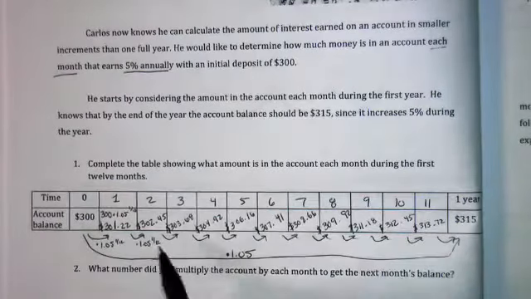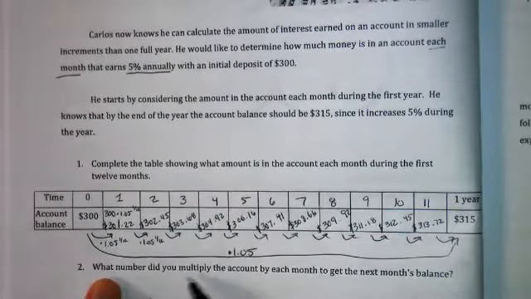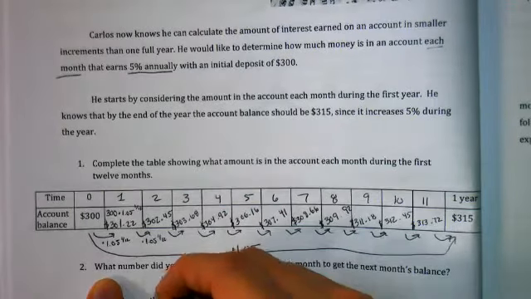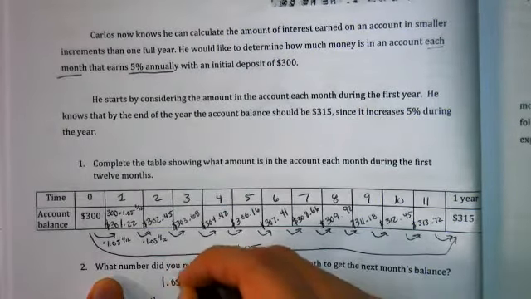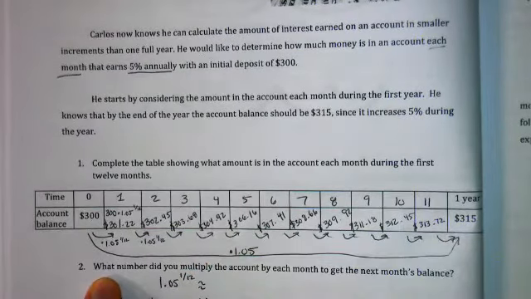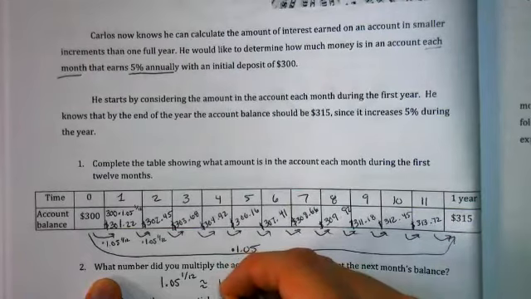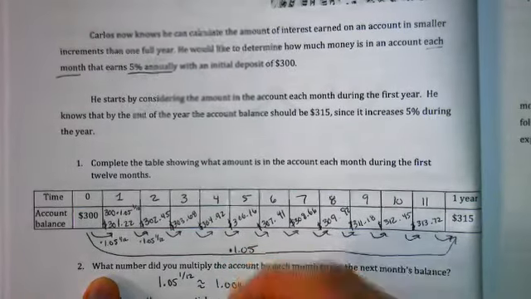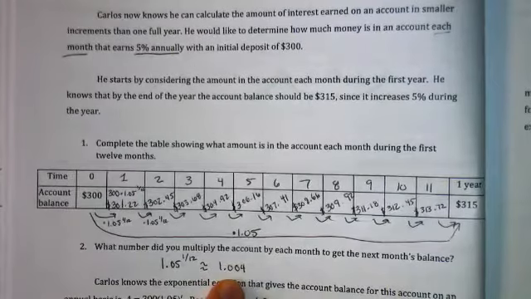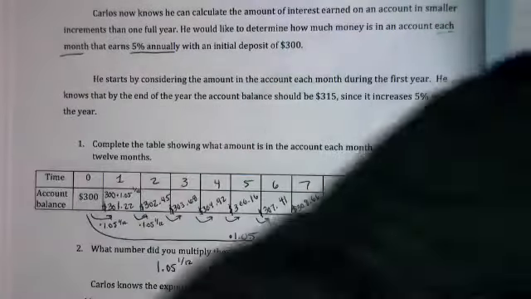What number did you multiply the account by each month to get the next month's balance? The number I used is 1.05 to the 1/12, which if I put that in a calculator and estimate, is about 1.004, and that's an estimate. So that's not the actual amount, but it is close to the amount that we used.